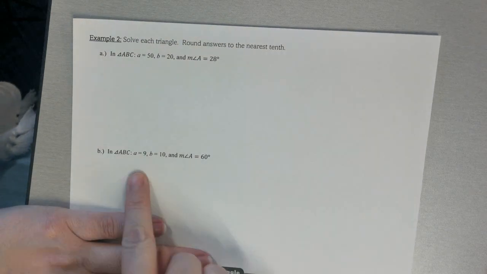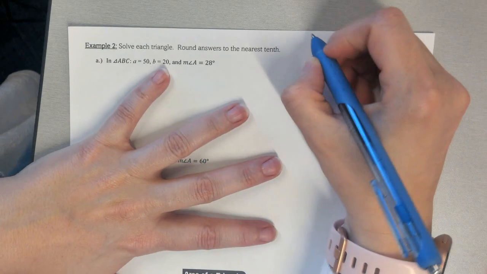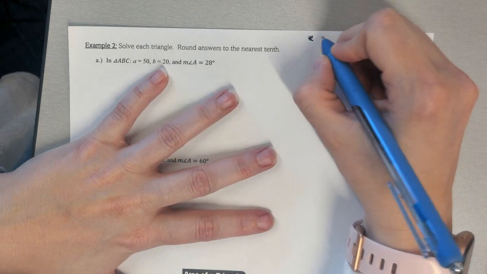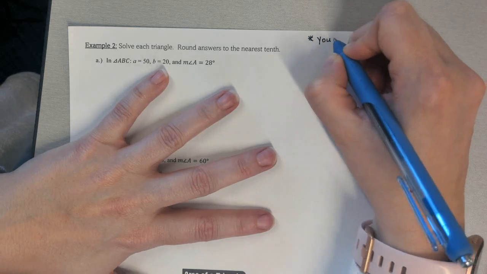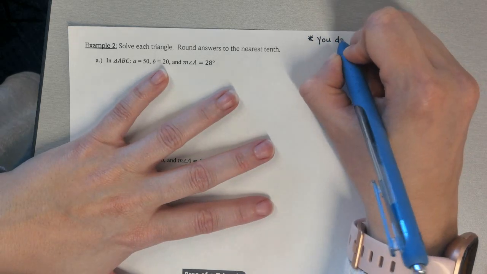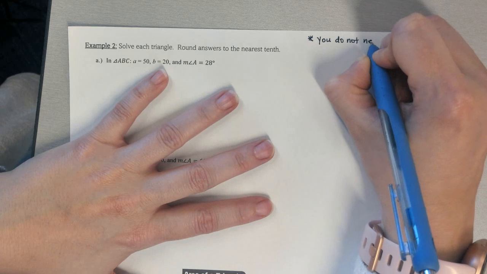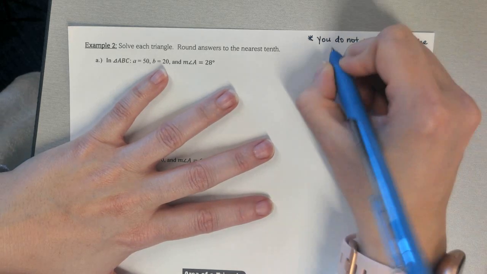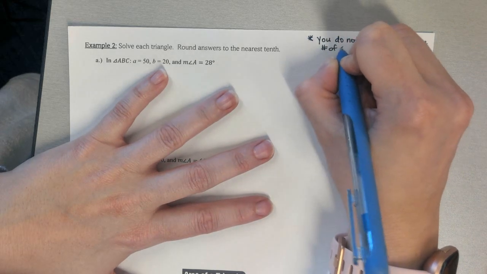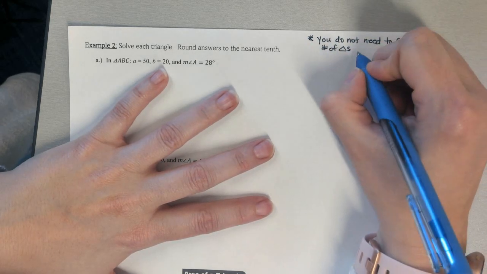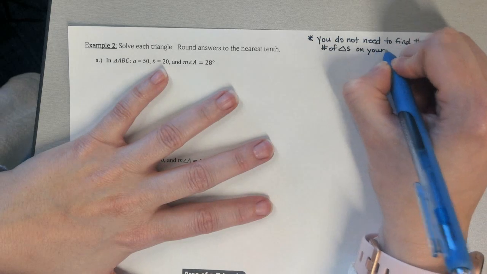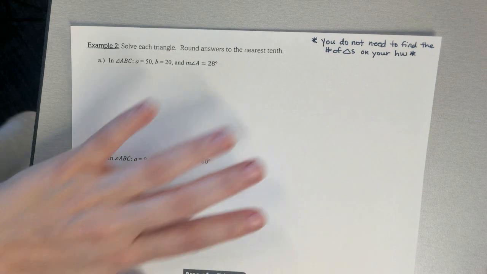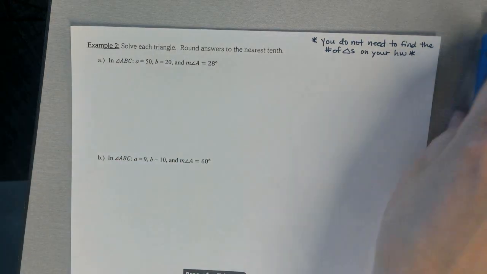I'm going to assign you some problems like this, but in the textbook, they're going to ask you to tell the number of triangles. So I just want you to write a little note. You do not need to find the number of triangles on your homework. You're going to just solve using the law of sines.